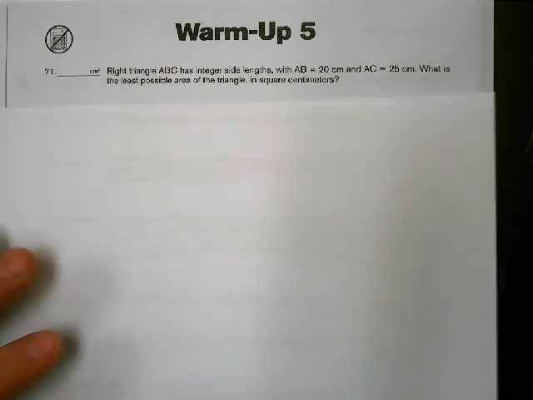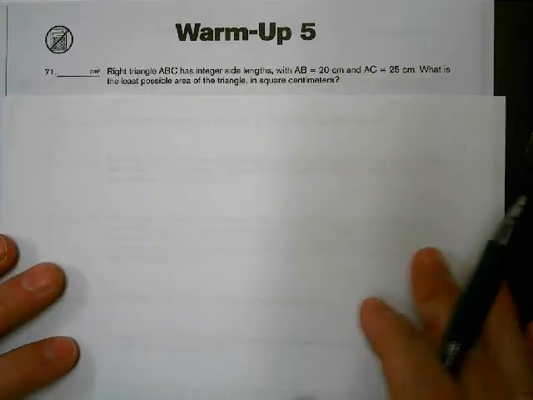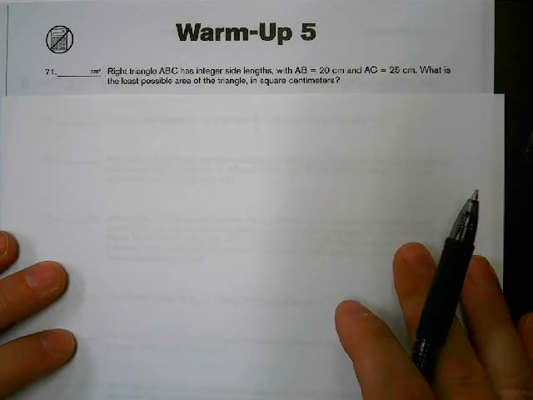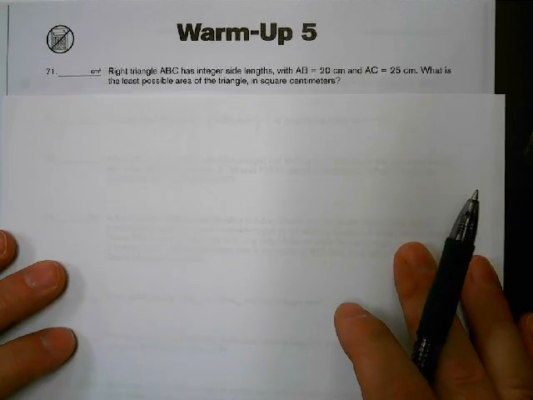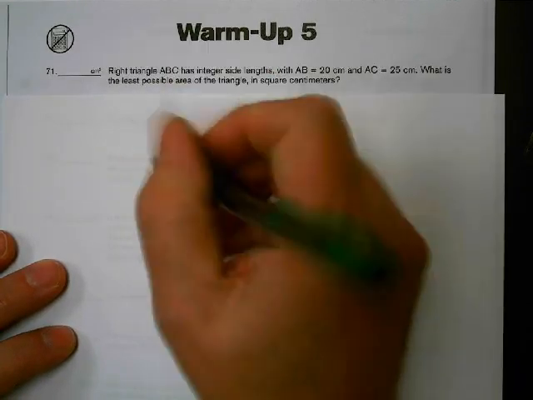Here we go. Number 71. A right triangle ABC has interior side lengths with AB is 20, AC is 25. What is the least possible area of the triangle? Now they say the least possible area because there's two ways you can actually do this.